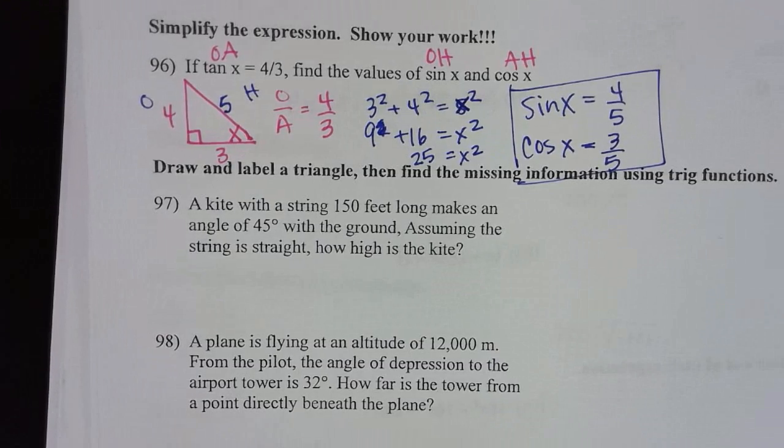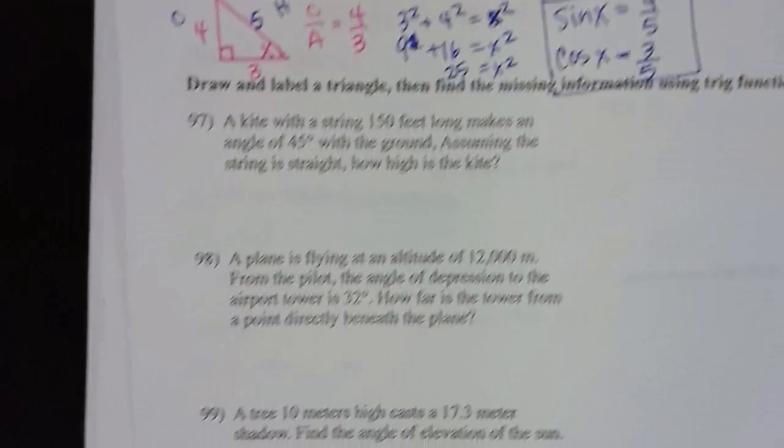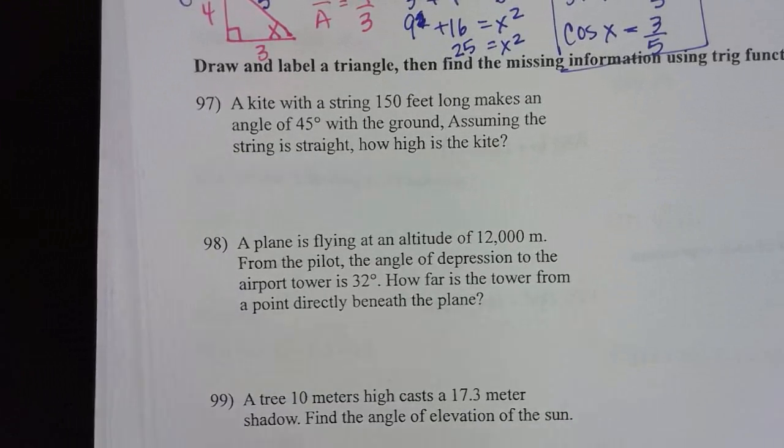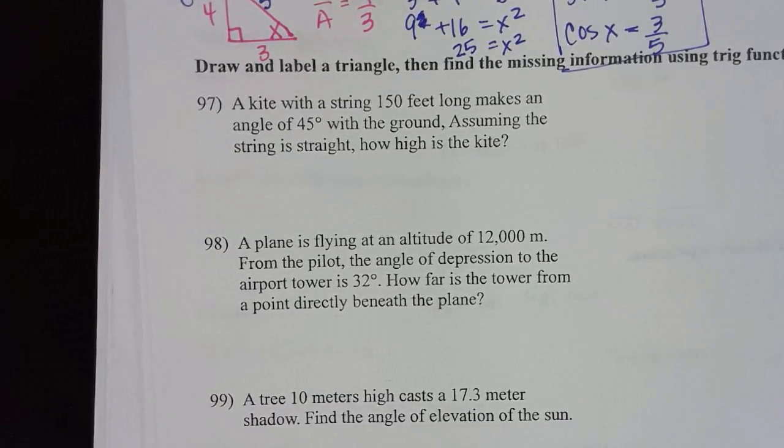All right, number 97. These last ones are story problems. As soon as you set up the triangle, you're going to solve them exactly the same as you did before. So I think I'll do 97 and 99 and call it good. You can finish the rest.